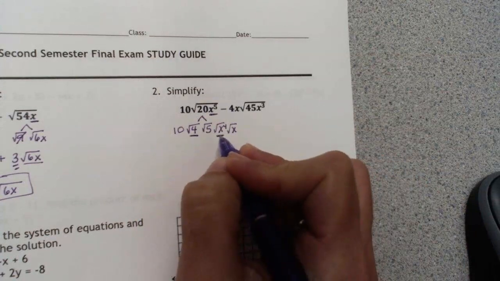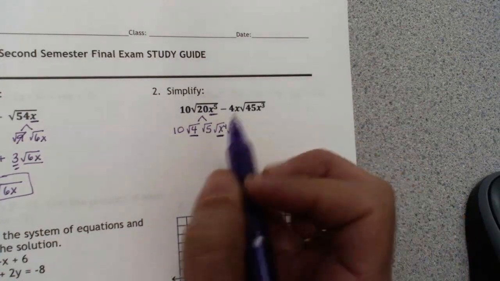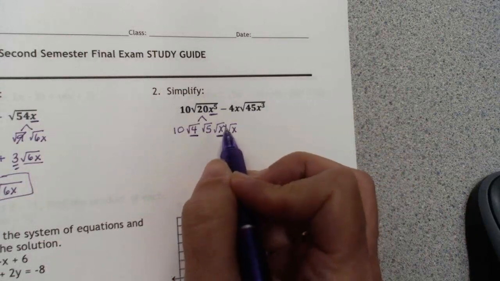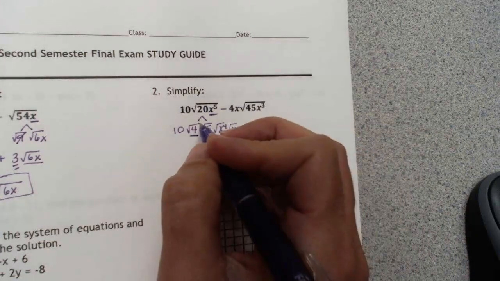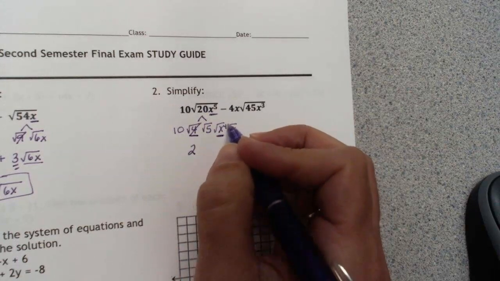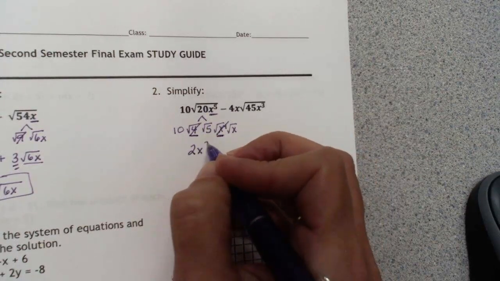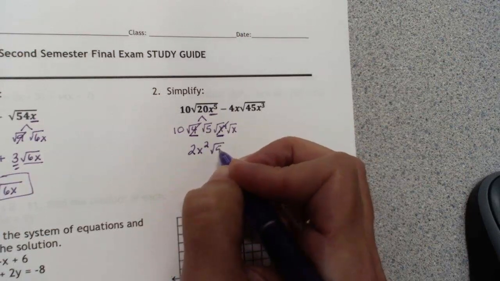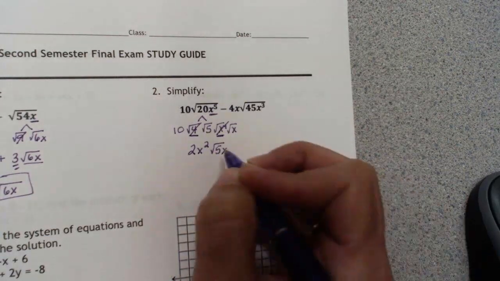These are my perfect squares. Those are the ones I can take the square root of. This because it's a perfect square, and this because it's got an even exponent. So the square root of 4 is 2. And the square root of x to the 4th, you're just taking half, so that's x to the 2nd. And that leaves us with 5x underneath the radical.